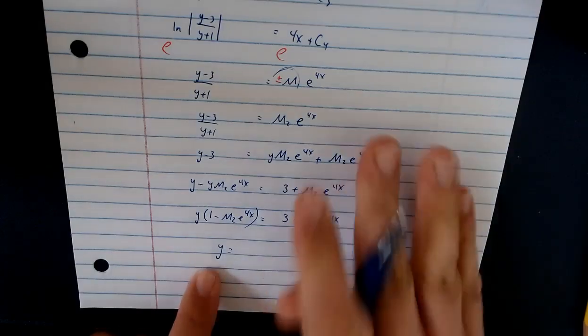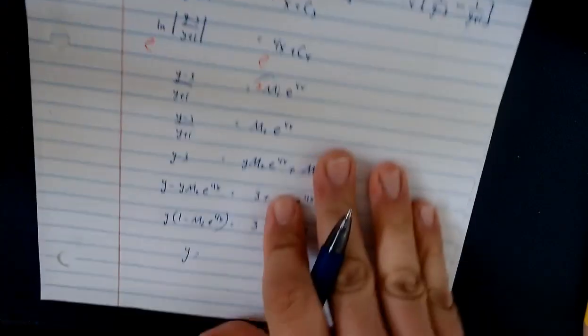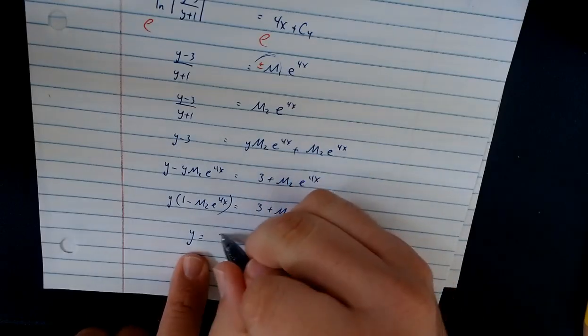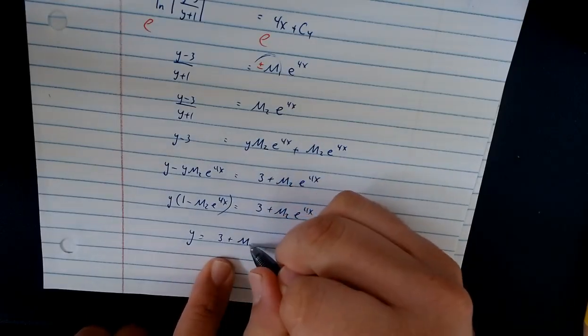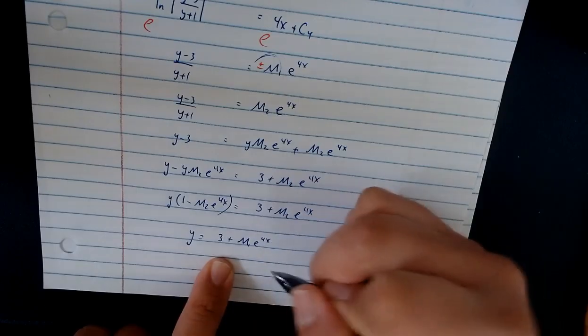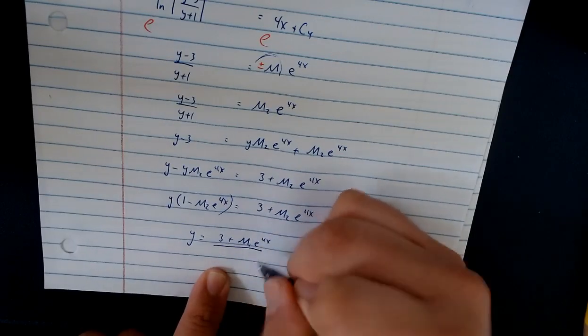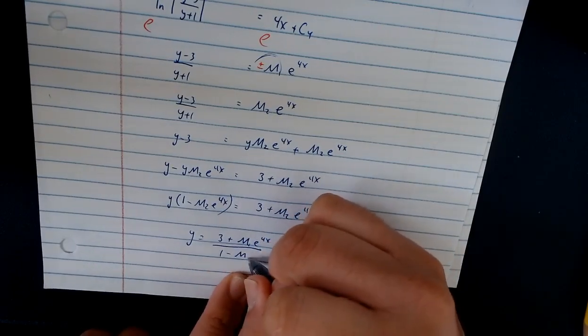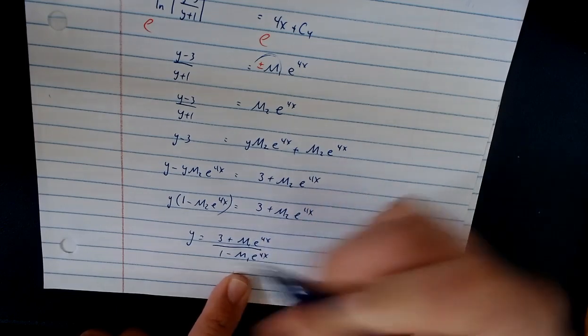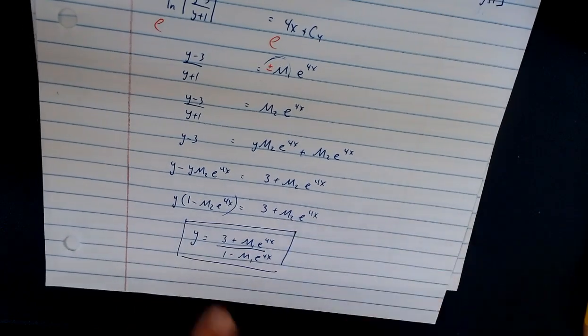We have that y, the solution to our autonomous equation, is equal to 3 plus M1 e to the 4x over 1 minus M1 e to the 4x. And this is our solution.